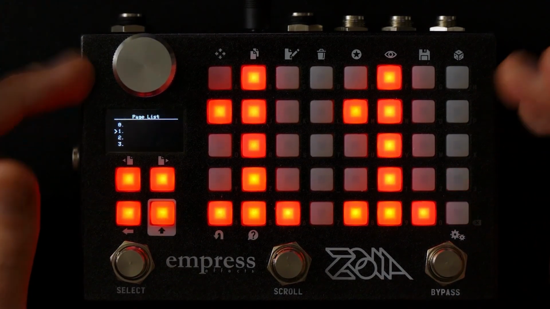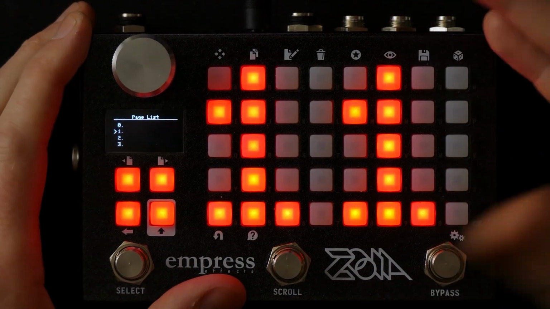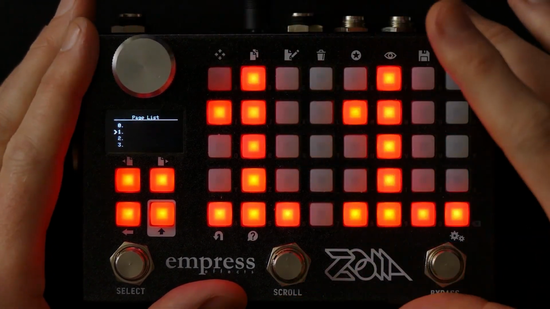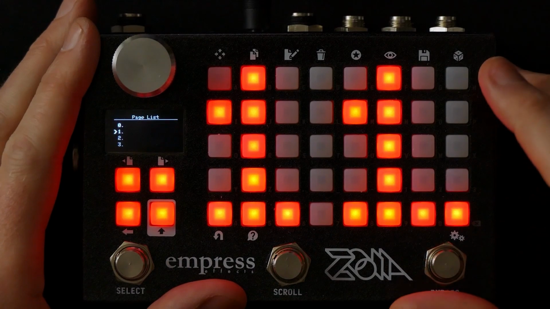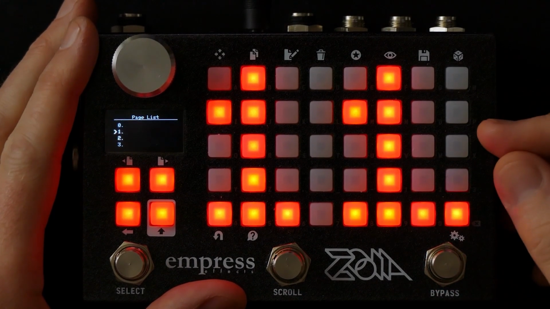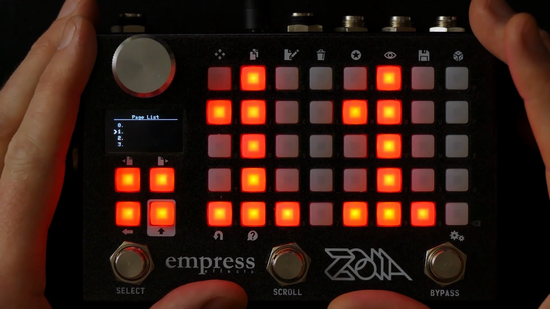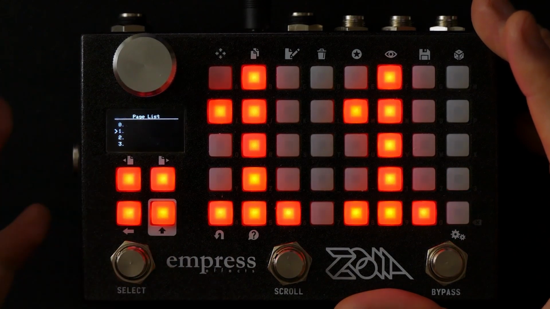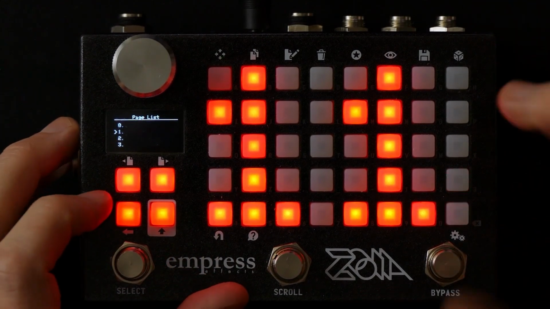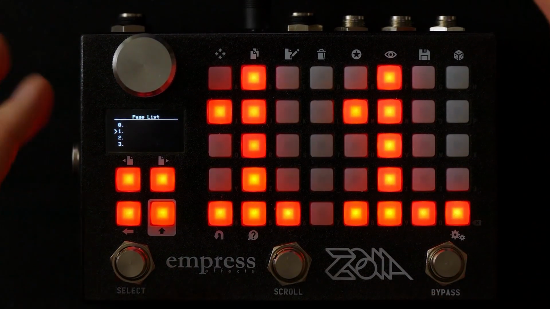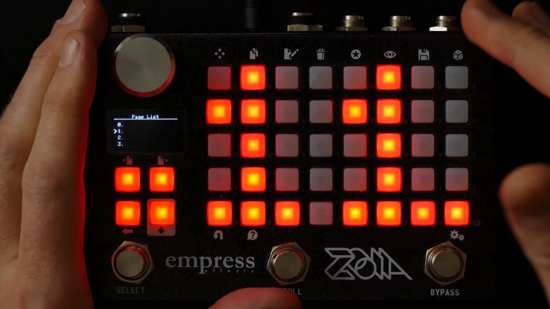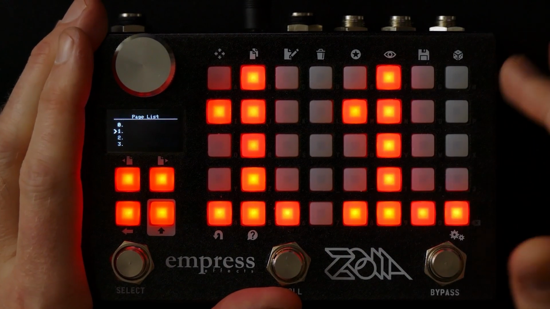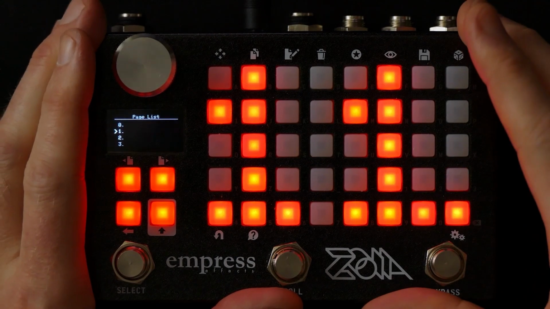The Empress Effects Zoia, the patchable modular digital synthesizer in a little box with a unique grid interface and where the only limitation is your imagination and the CPU, of course. Today's patch is one in the genre of selecting settings, or I sometimes like calling it patches within patches.